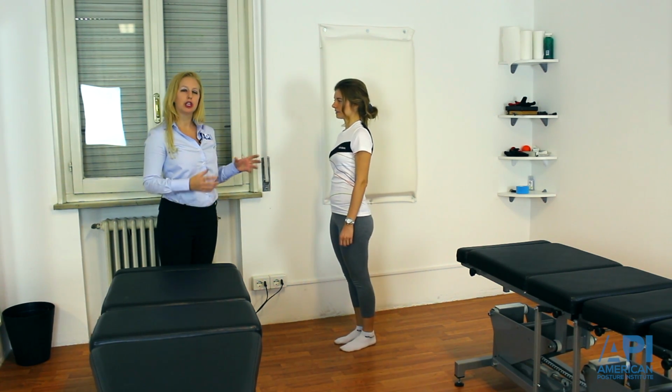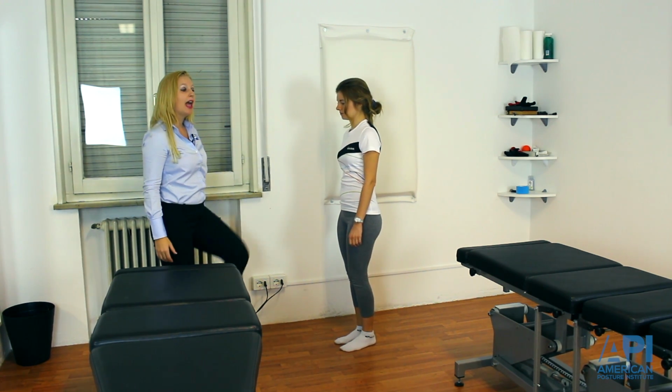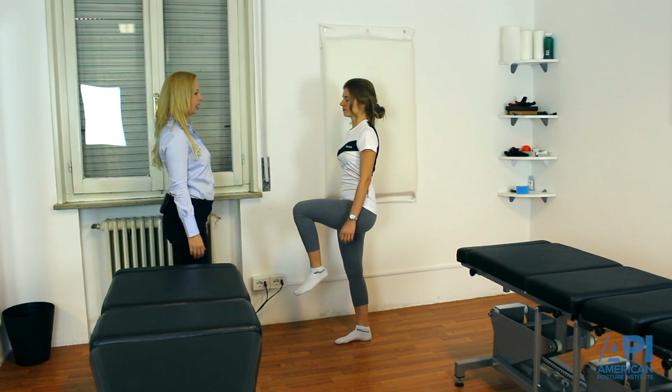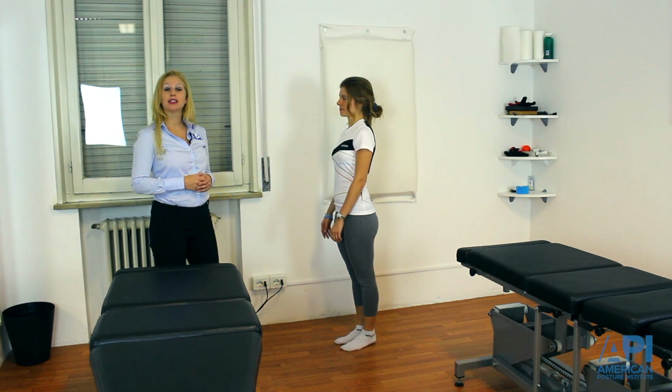Also, we can see here that she has really good balance. If you want to see the findings a little bit quicker with your patients, have them stand on one leg and close their eyes. Okay? Stand on the other leg. Great. Okay, and relax. Now we're going to check cerebellar function.